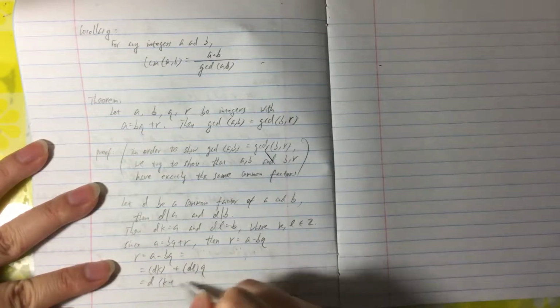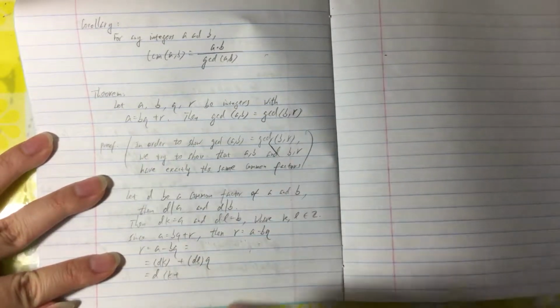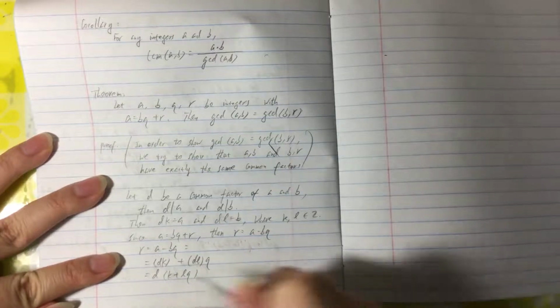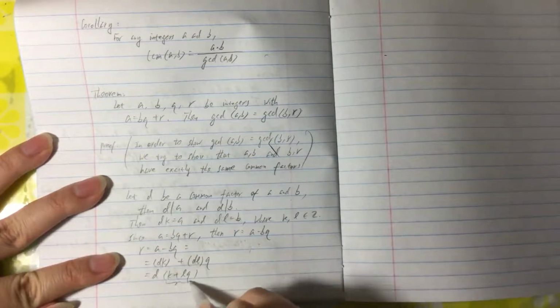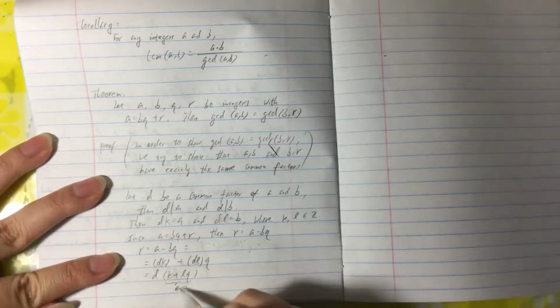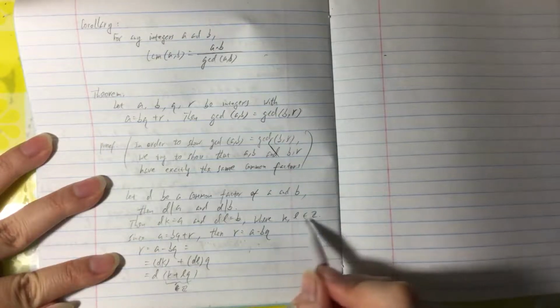If I factor D out, I have k minus lq. That's an integer, because k and l are both integers, and q is also an integer. So this is an integer.